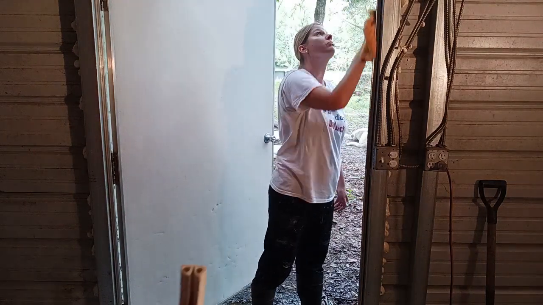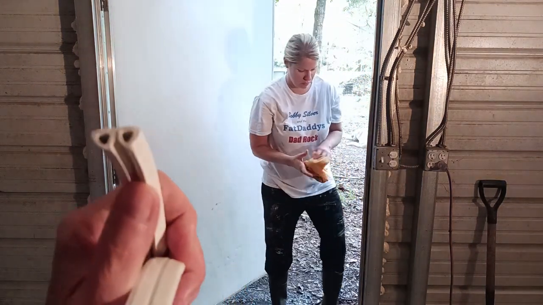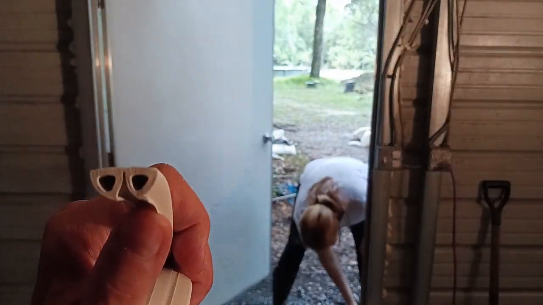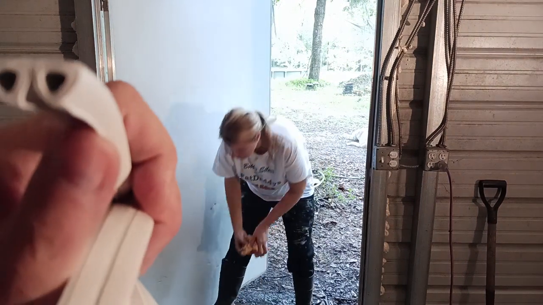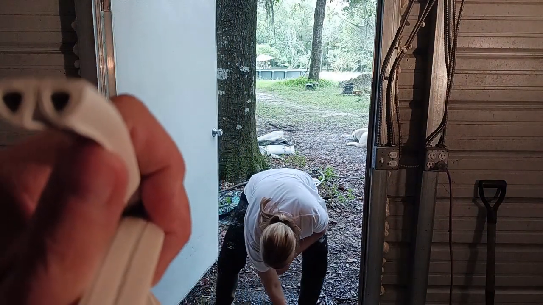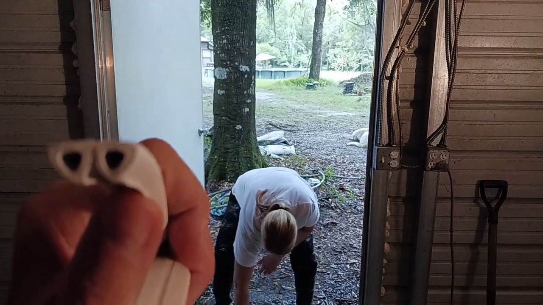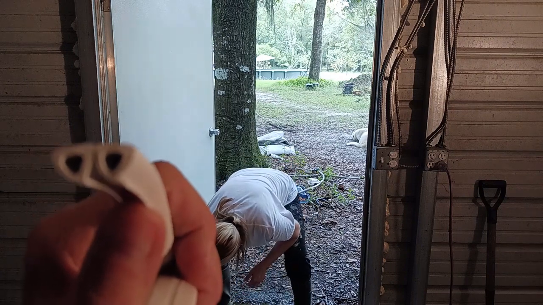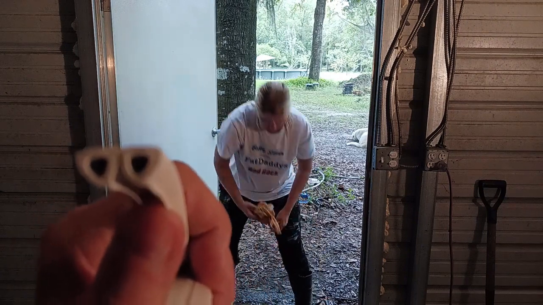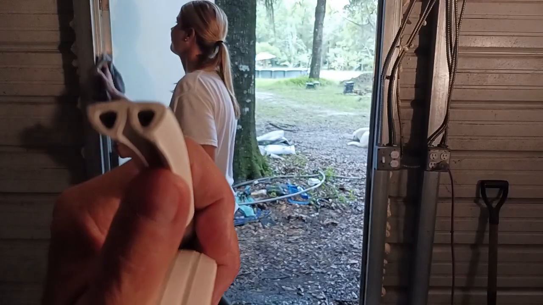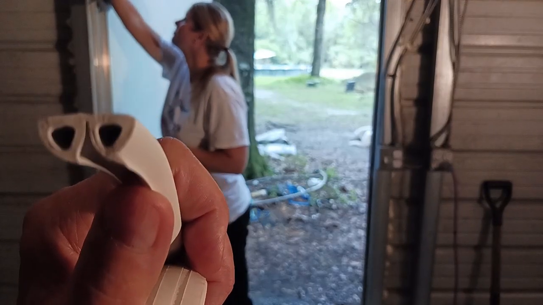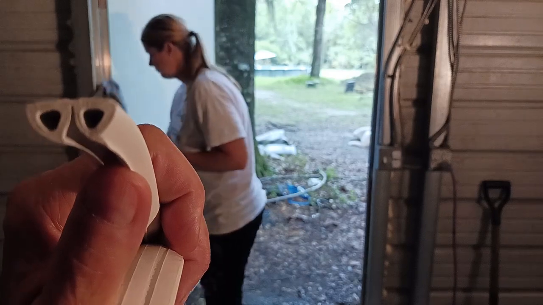And what we decided on was to get some of this weather stripping for a door and apply it to the frame up on top, and we have a slightly smaller one, a little bit shorter for the side, which will apply to the side of the door frame to see if we can get the water to stop from coming in the lip.